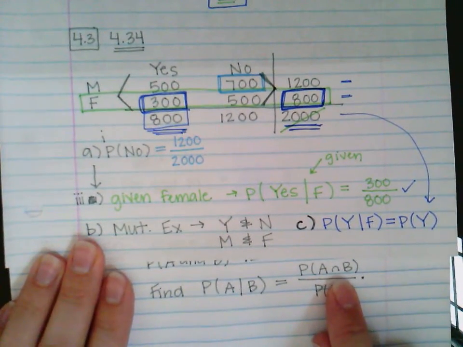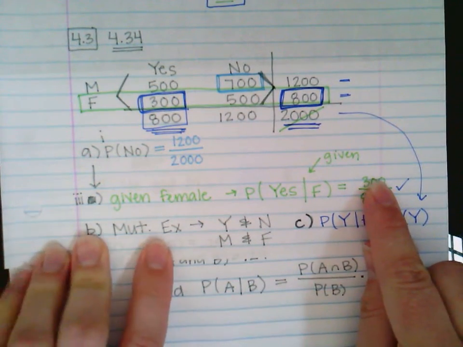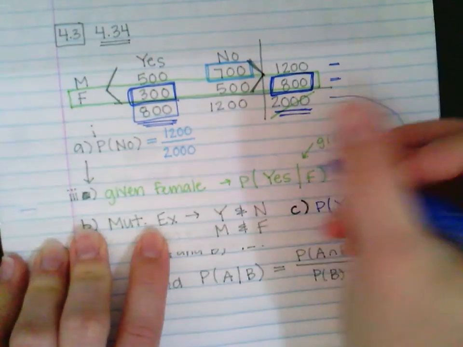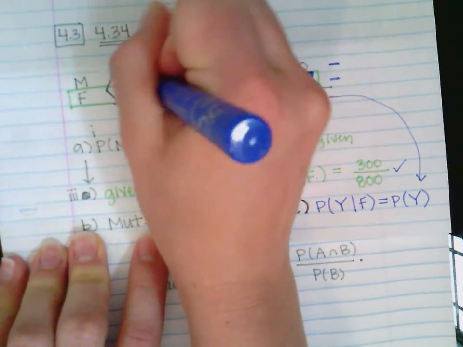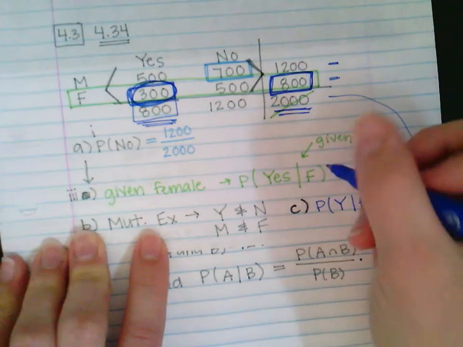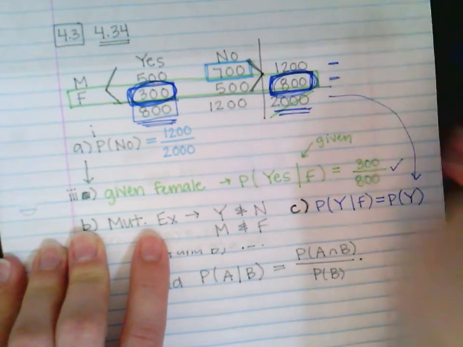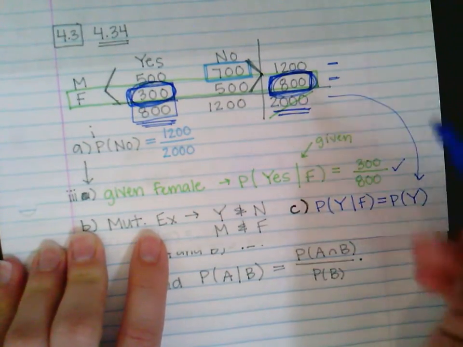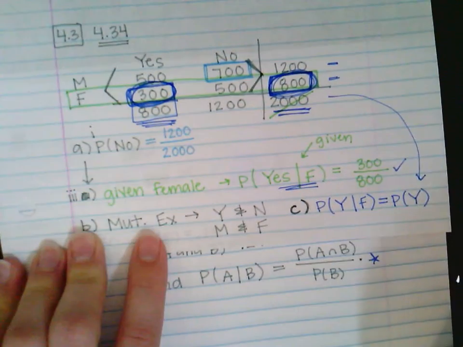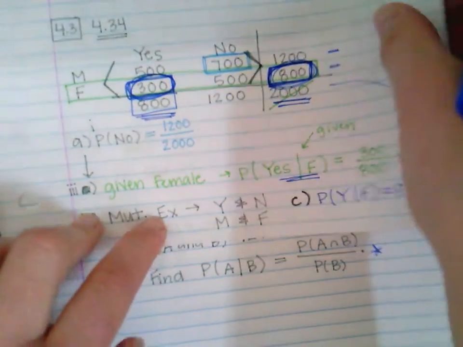We just didn't use it as the equation, okay? This 300 is female and yes, because it's that 300. Out of female is that 800. So we did that here, just not using this official formula, but it's something that we already did in this section, really.